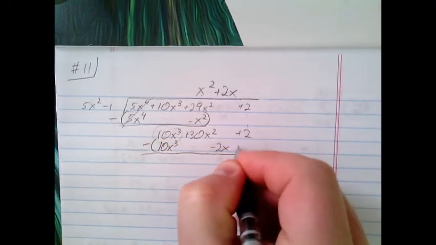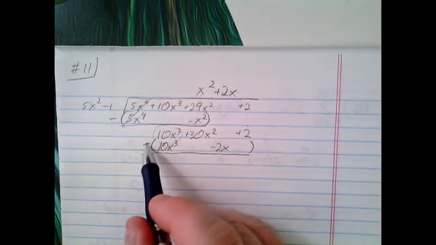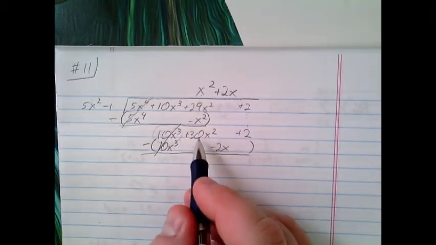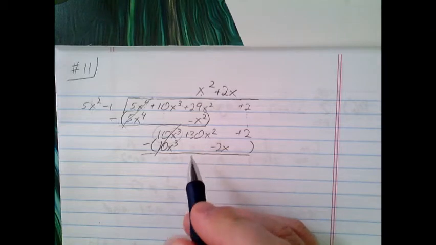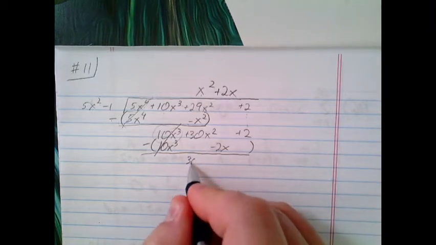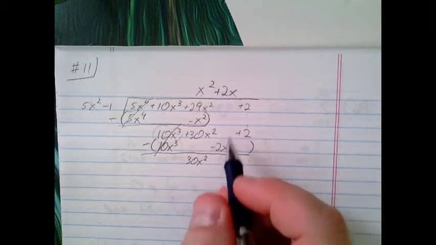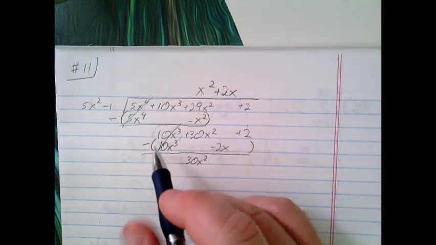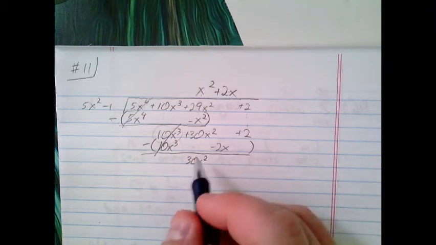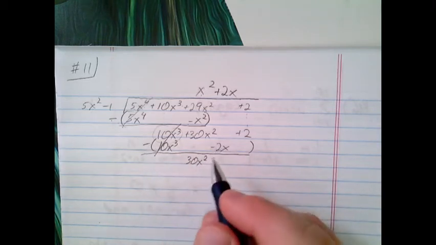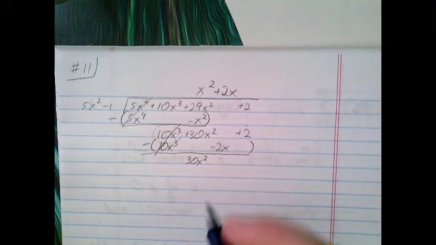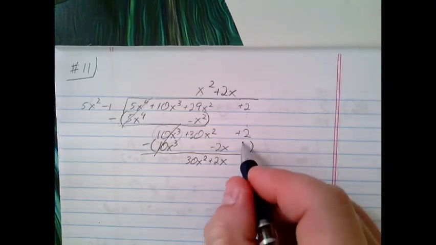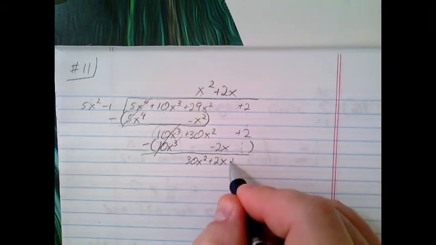Okay, again I'm subtracting. 10x cubed minus 10x cubed is 0. That part is expected. 30x squared doesn't have any like terms subtracted from it, so I'll simply bring it down. Now, I want to treat this as like there's a 0x minus a negative 2x. So when I subtract a negative, again that's like adding. So that becomes plus 2x. And again I'll carry down this constant plus 2.